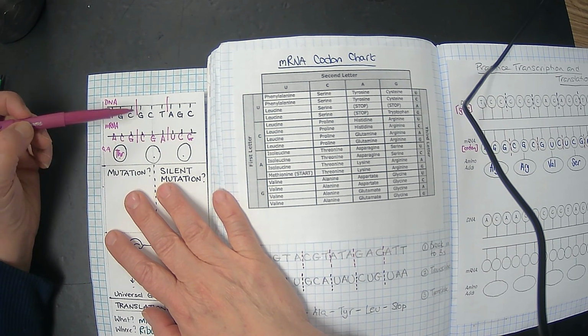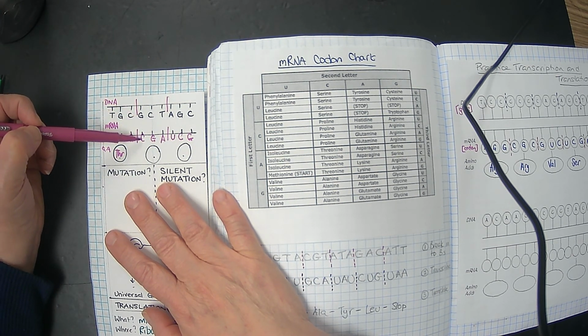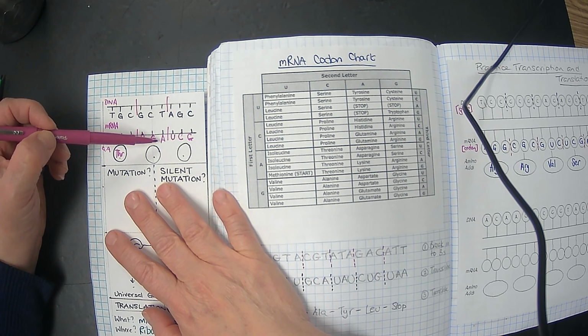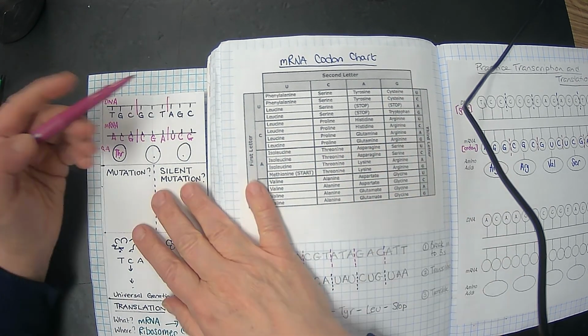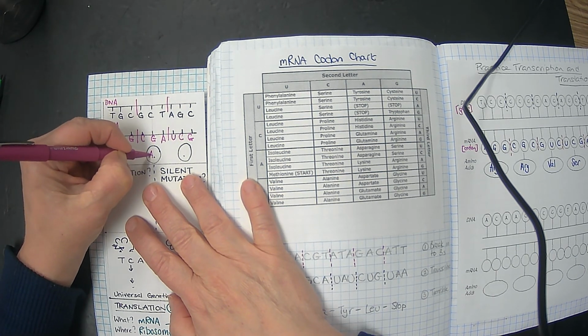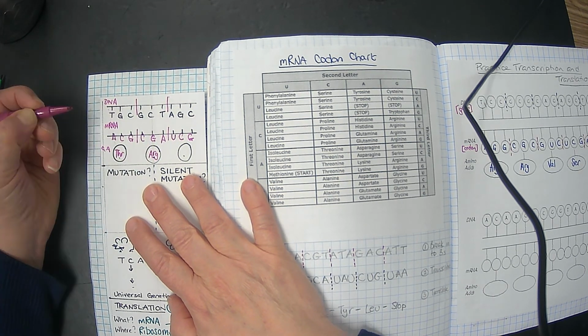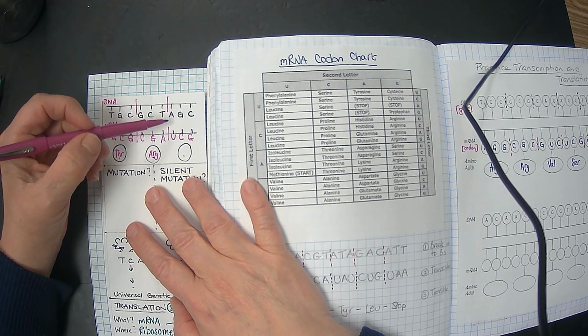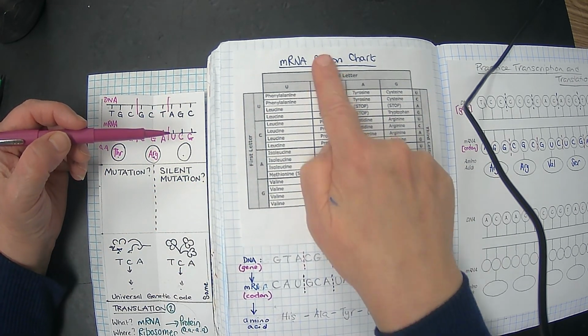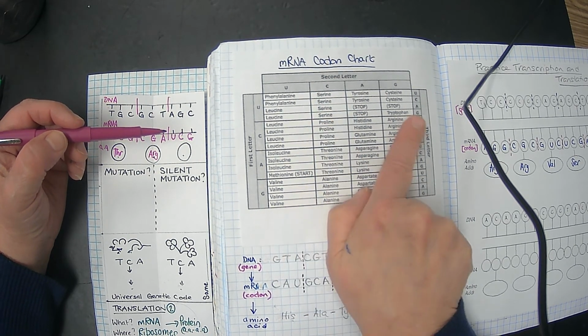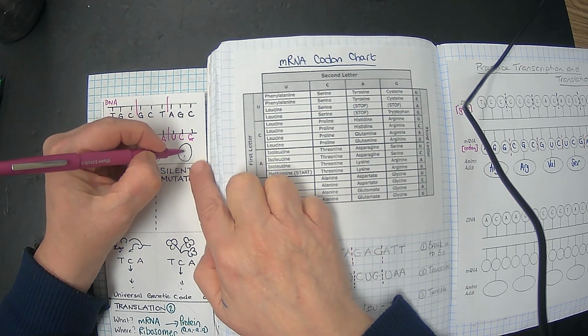Okay, then I have CGA. C, G, and A, that's arginine, ARG. And then I have UCG, first letter U, second letter C. It's in this box. G is going to be serine.